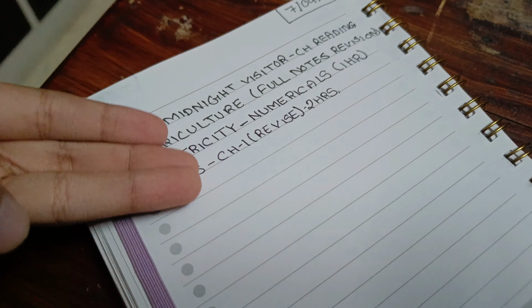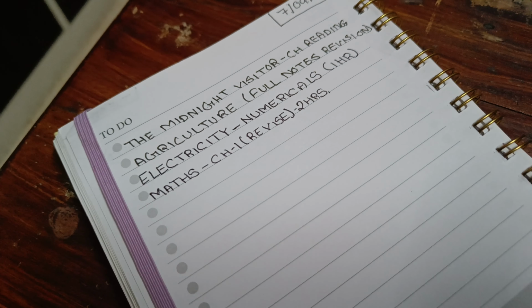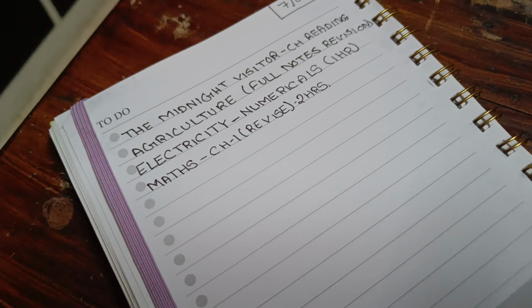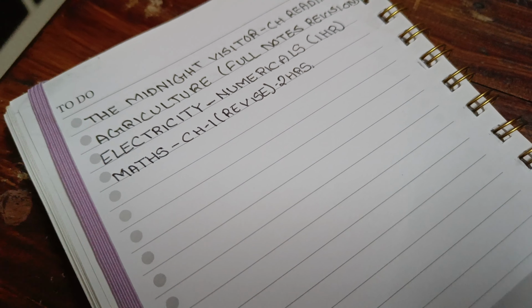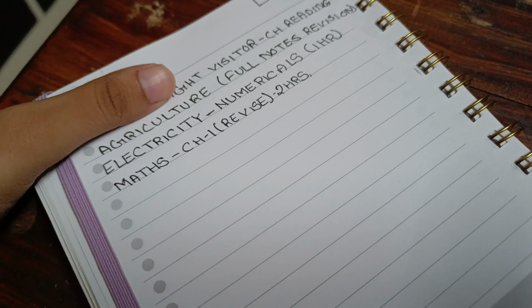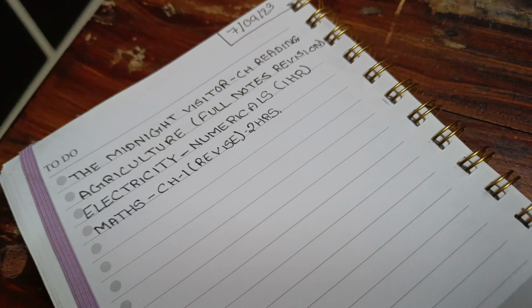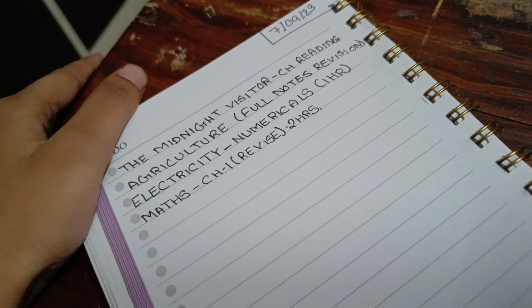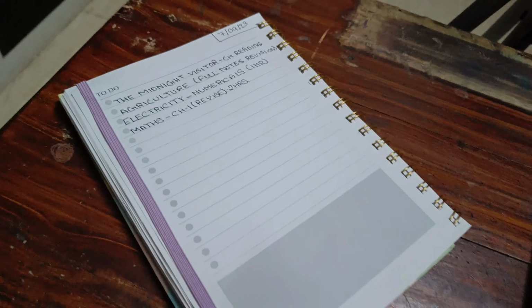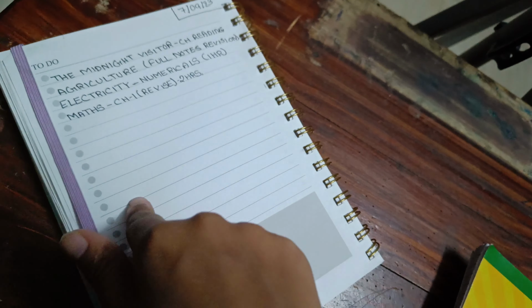So basically these three are revision, and since I haven't been doing English literature since the very beginning, that is why this is not a revision, but these three are actually revisions, because I have my half yearly around the corner. So we'll start off by revising the chapter electricity numericals.